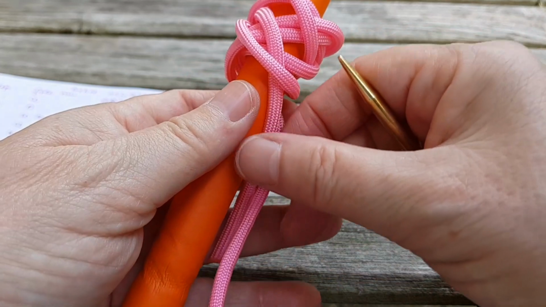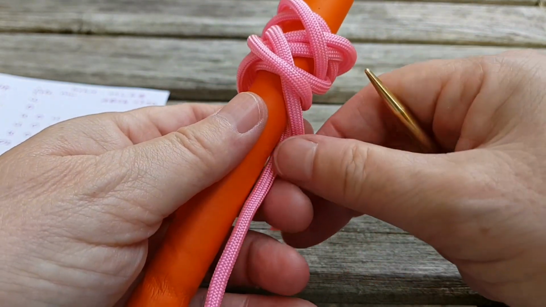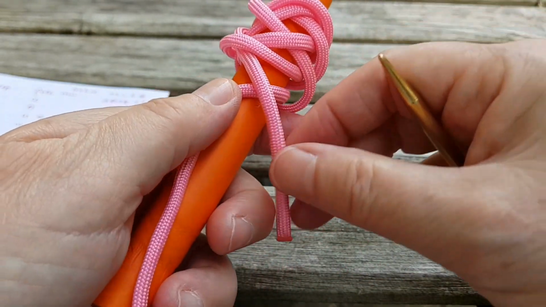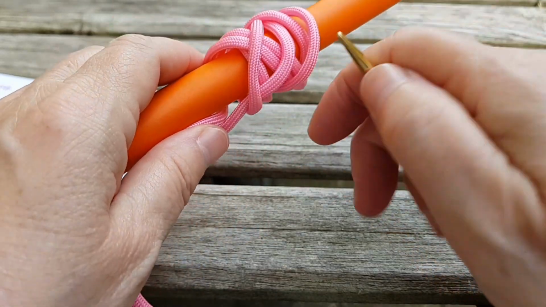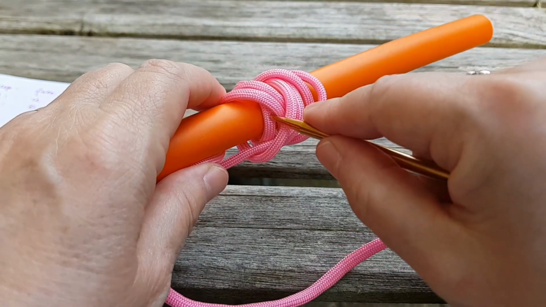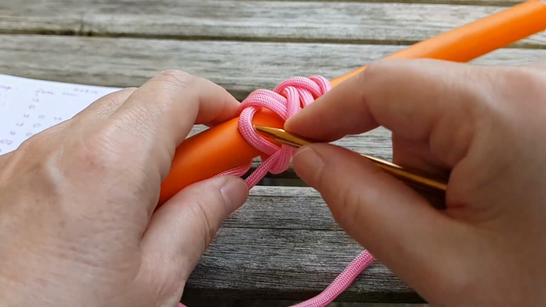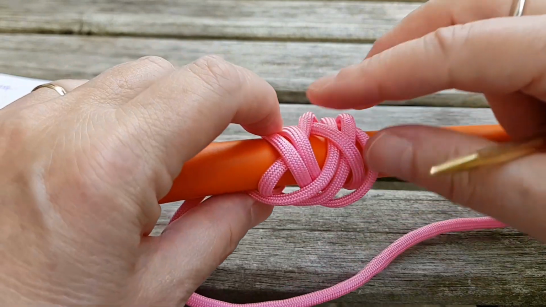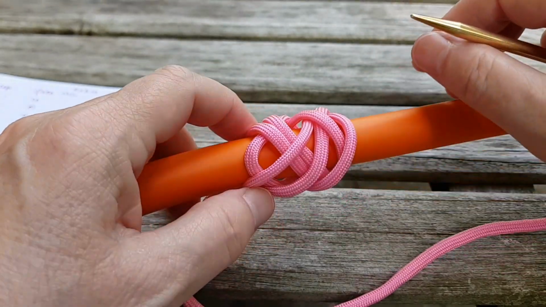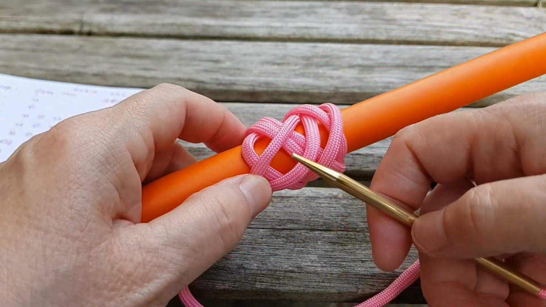We go under the standing part. You can of course use a rubber band. I'm not a fan of this because it would always be in the way just the minute when you have to go to the other side.